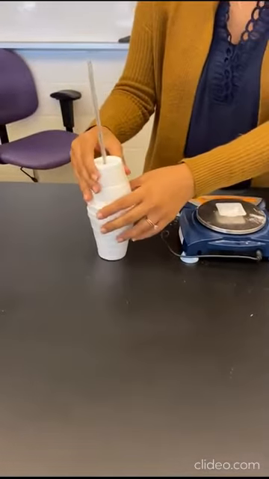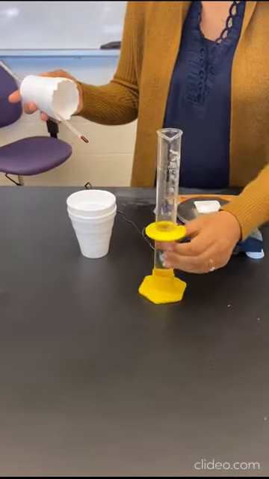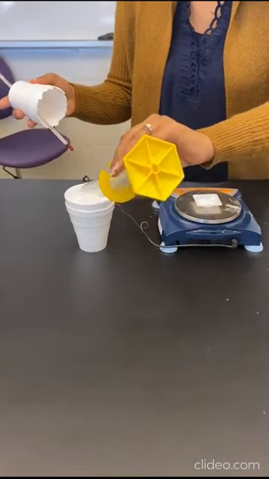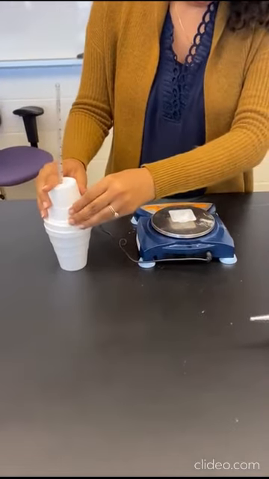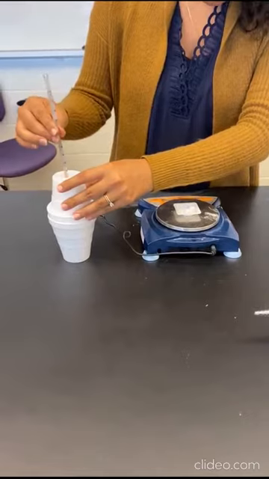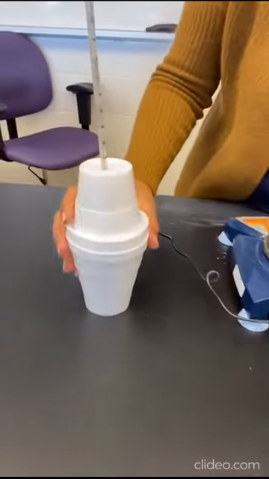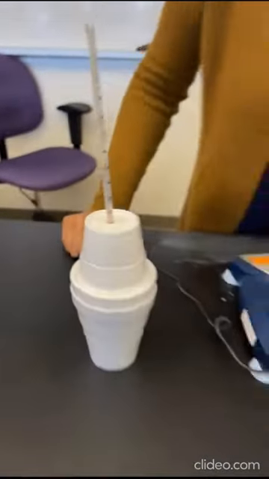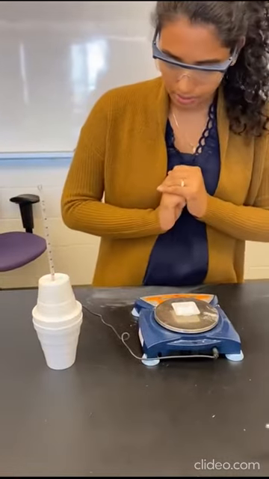So I'm gonna do exactly what we did in reaction number 1 and pour my HCl into my calorimeter. Now I suspect that because this HCl has been sitting here for the same amount of time, it is going to have the same T1 as reaction number 1. So let's just give it a few seconds. I think it's about 25 degrees Celsius. So your T1 is 25 degrees Celsius.